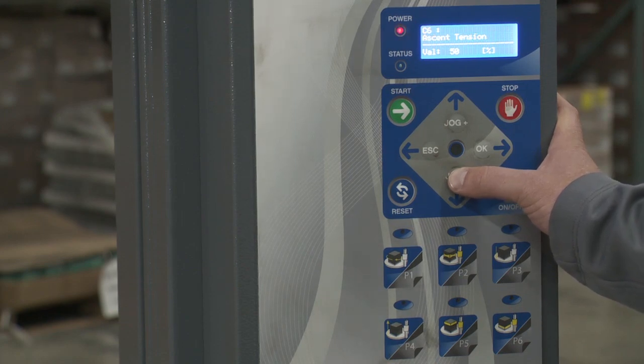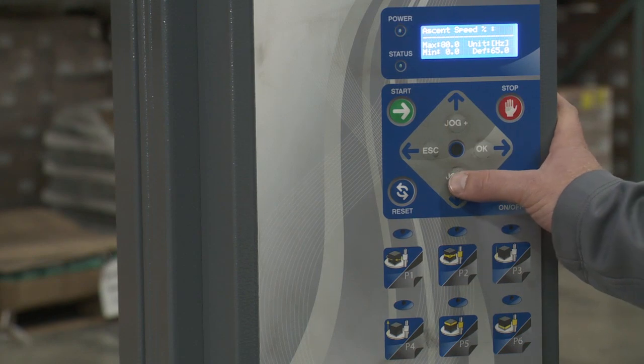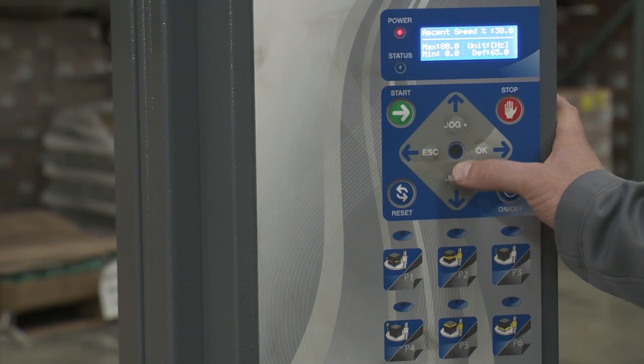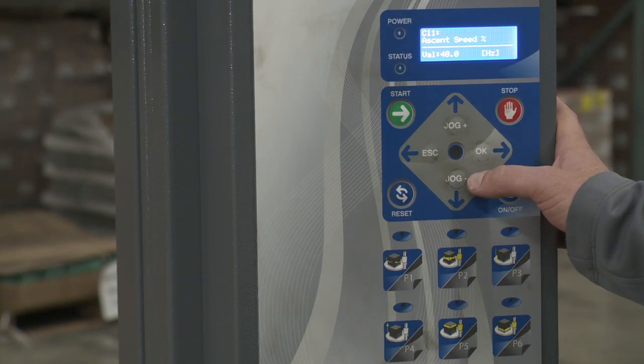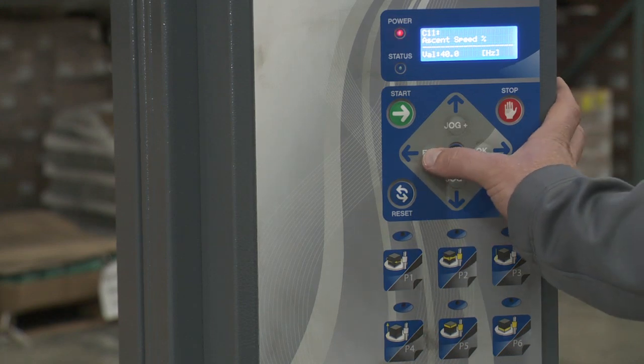So I want to go over to ascent speed and change that to 40. So if I hit OK here, it's at 80. I'm going to get it down to 40. Hit OK. And now within the general parameters, that's really all I want to change. I want to hit escape.